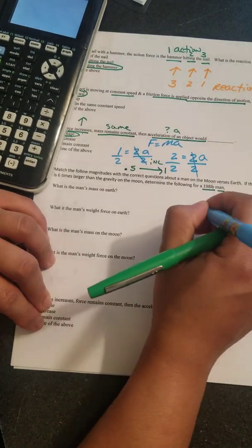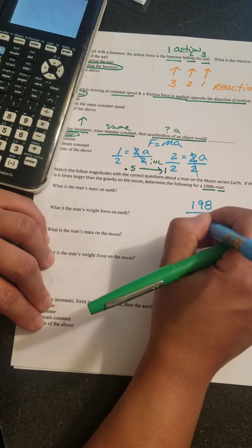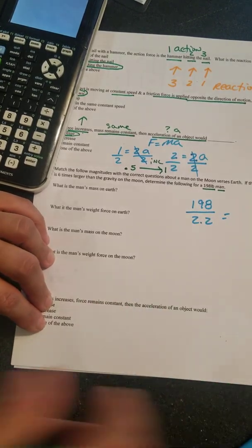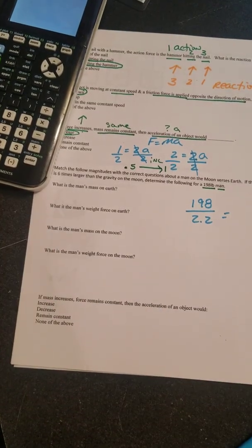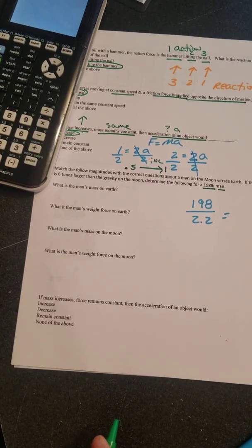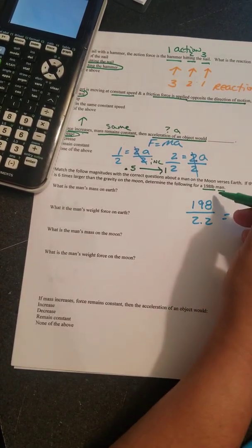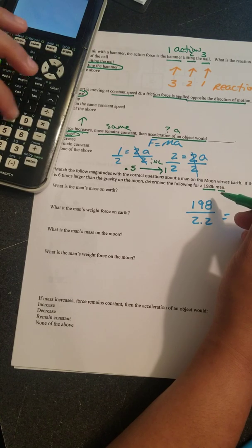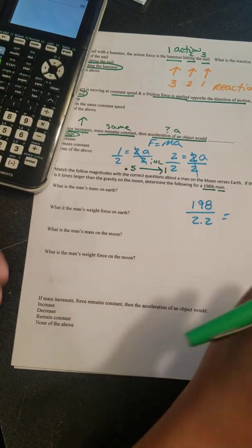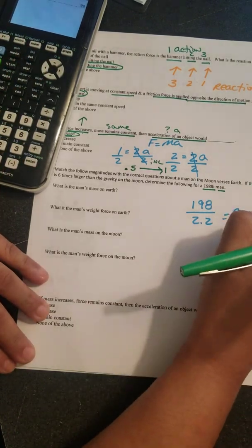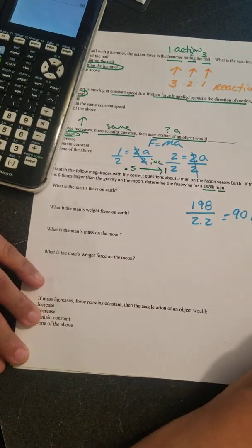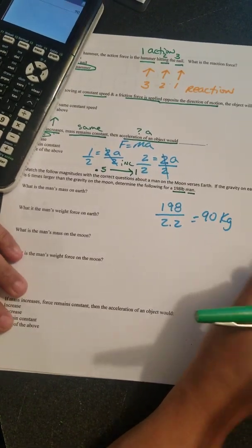To do that, I'm going to get 198 and divide by 2.2. So that's the first step, we've got to get rid of this 198 pounds. So 198 into my calculator divided by 2.2 comes out to 90, and this is kilograms, okay? So we're looking at 90 kilograms.